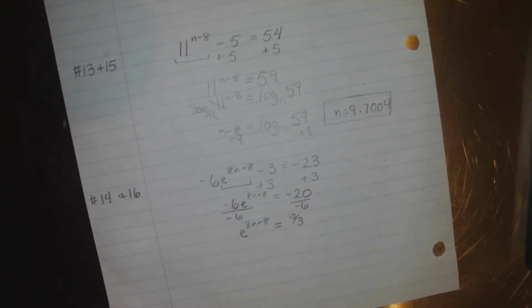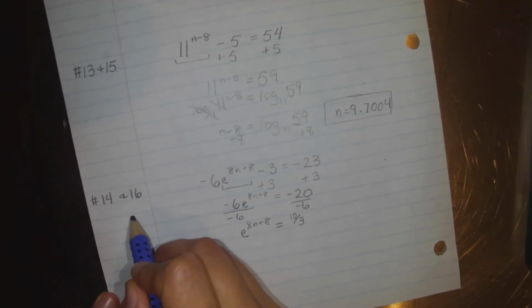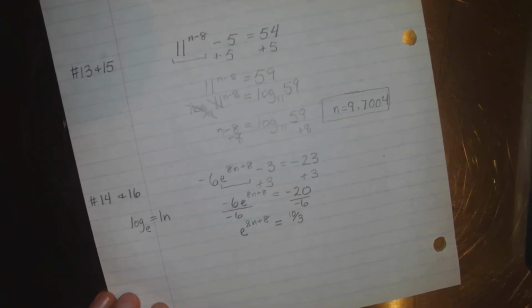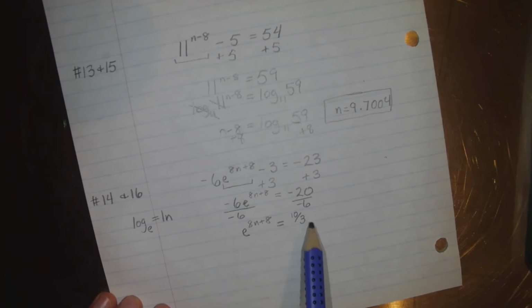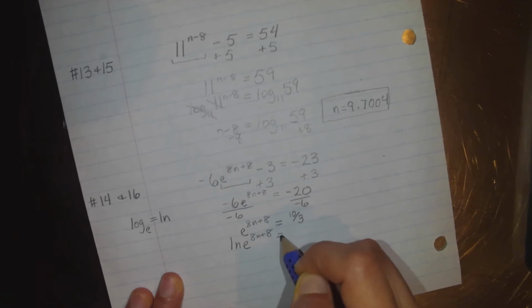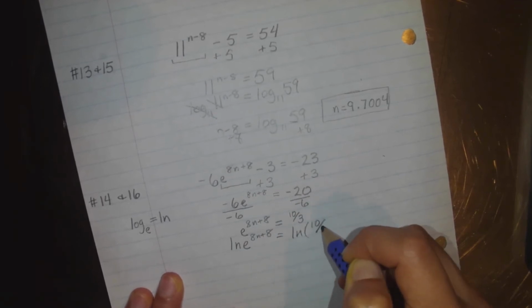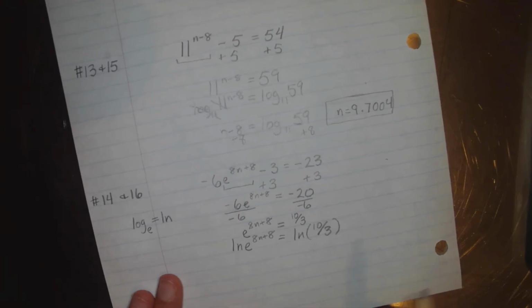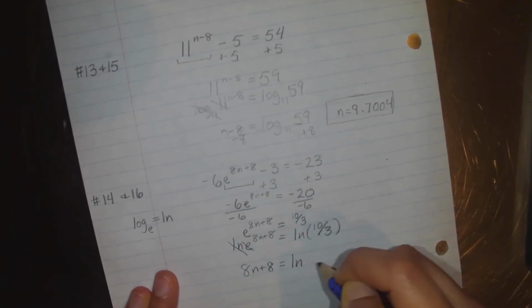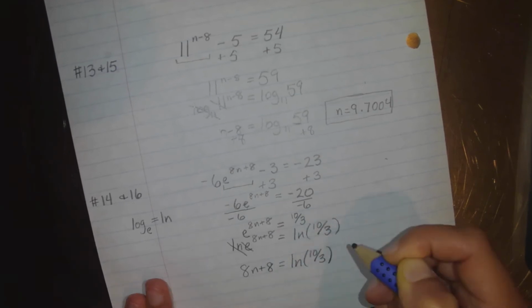Okay, so now I'm going to take the log of both sides to solve for this. My base is e, so remember log base e is ln. That is our natural log. So I'm just going to do ln, our natural log, to both sides. So I'll have ln e to the 8n plus 8 equals ln of, I'm just going to put that in parentheses, 10 over 3. Okay, so ln e is what cancels, and I bring my exponent down. So I have 8n plus 8 equals ln of 10 divided by 3.